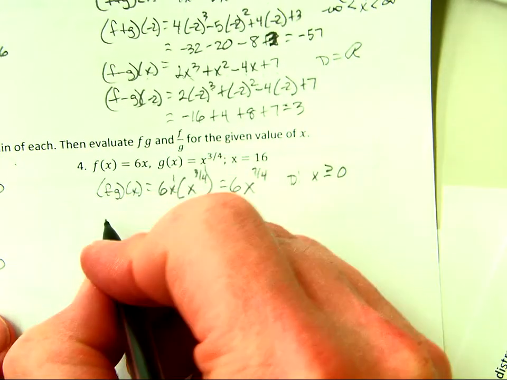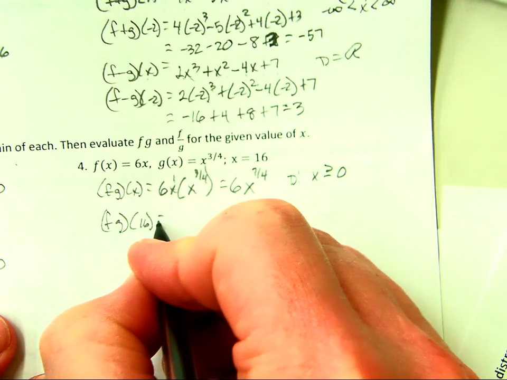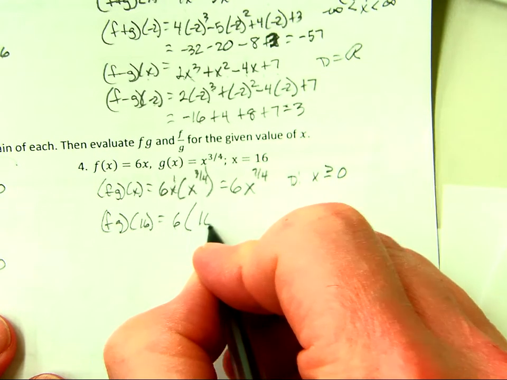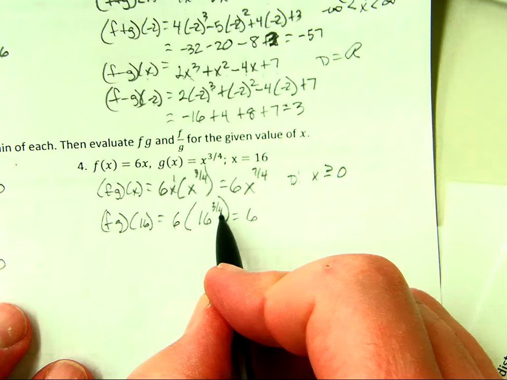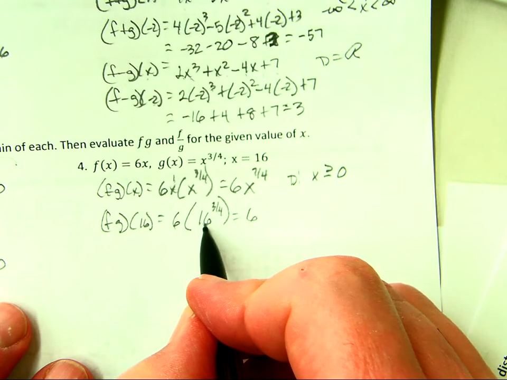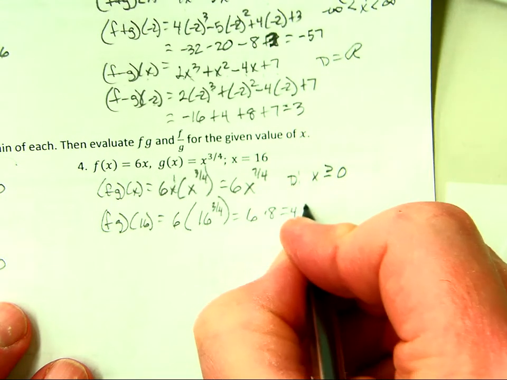Now if I want to find f of g of 16, we're going to plug 16 here. So it's 6 times 16 to the 3/4. Now for this, leave the 6. Remember, this is the 4th root. So this 4 means the 4th root of 16, which is 2. And then 2 to the 3rd is 8. So this is 6 times 8, which is 48.